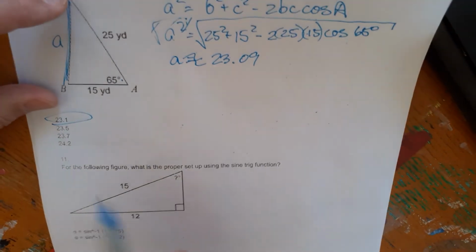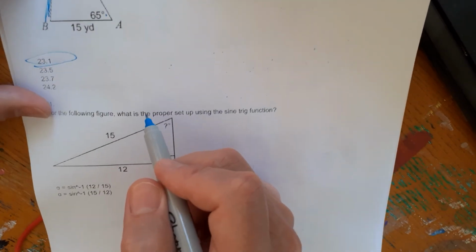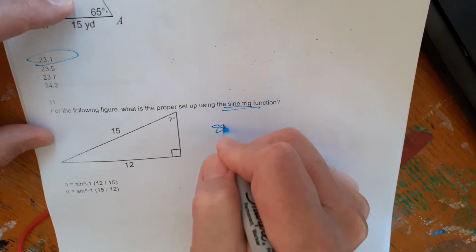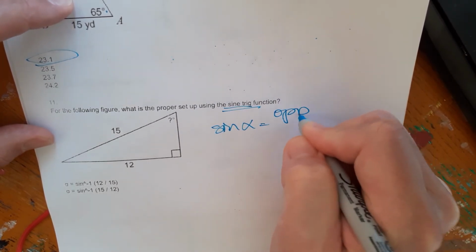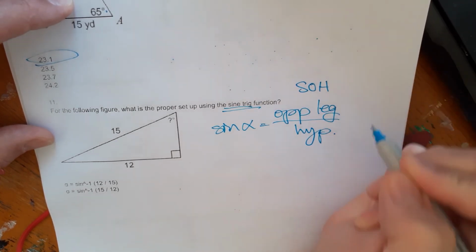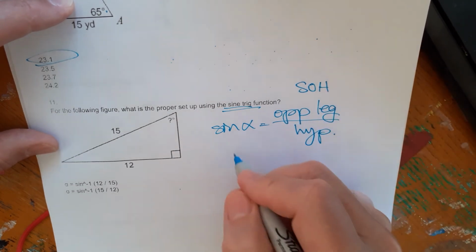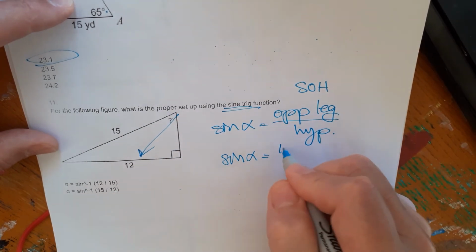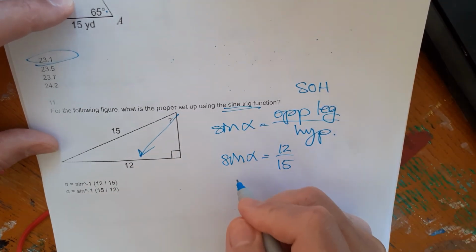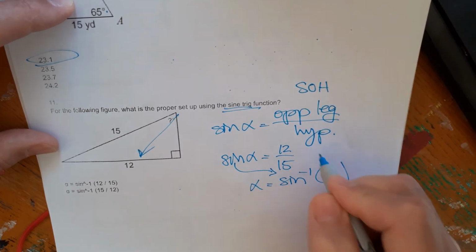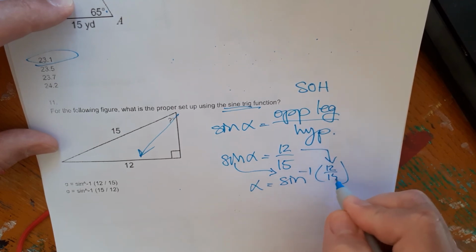Looks like they're rounding. Let's hurry through one more for the following figure. What's the proper setup? They're saying sine trig function. Sine alpha equals op leg over hypotenuse. How do we know? Because that's the SO in SOHCAHTOA, right? Sine equals op leg over hypotenuse. We don't know the angle, so we have sine alpha equals the op leg across from this angle, 12, divided by 15. We're going to move over the sine function to a reverse sine function so we can back out the angle, and 12 over 15 here.